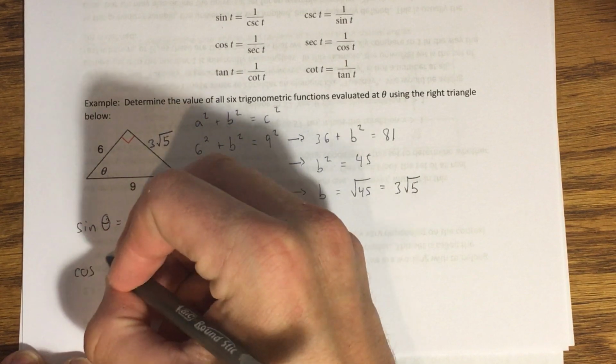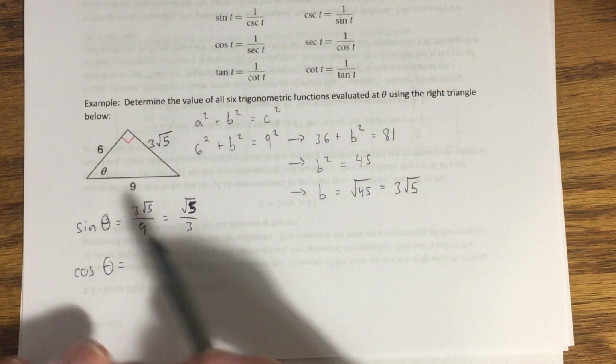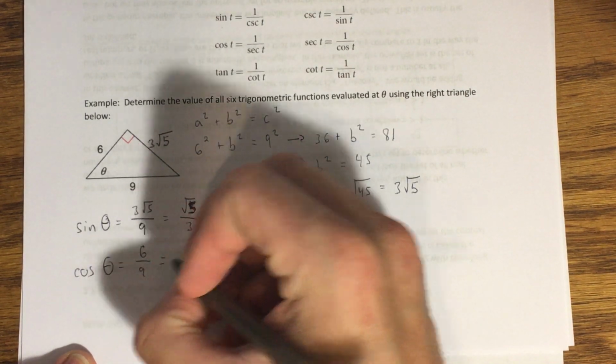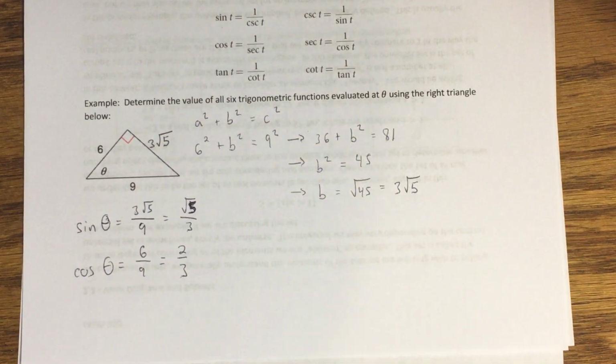What about cosine of theta? Cosine of theta is adjacent over hypotenuse. 6 over 9, or when simplified, 2/3.